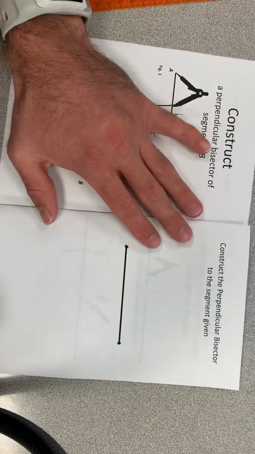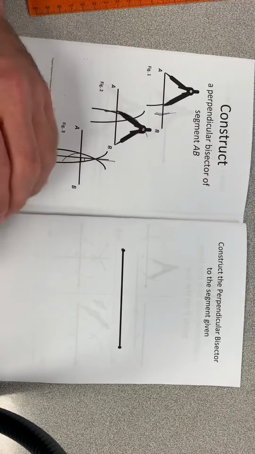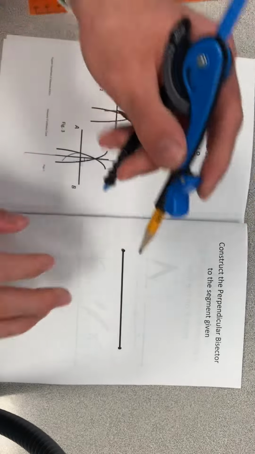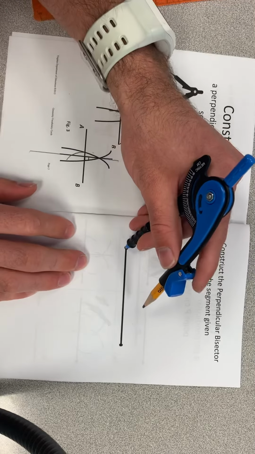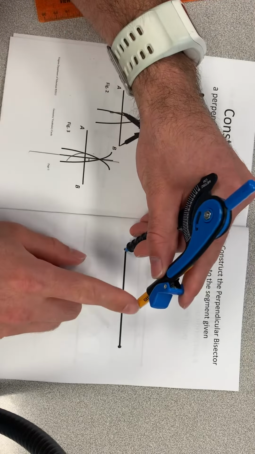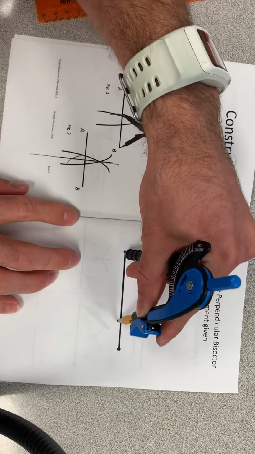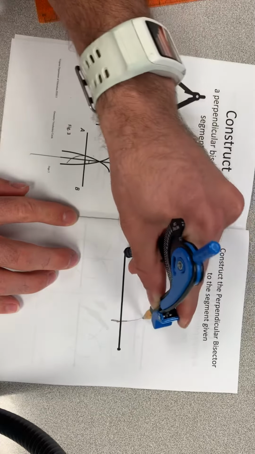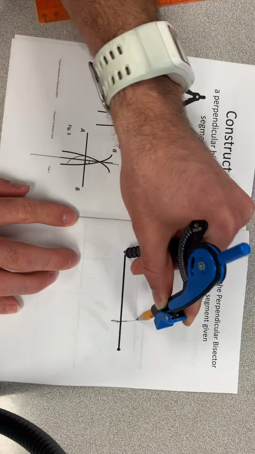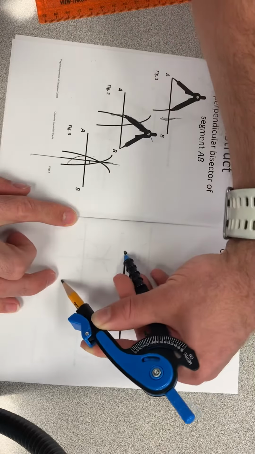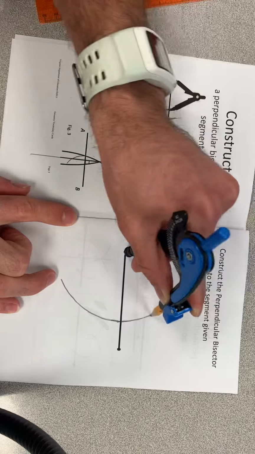So on the next page, construct a perpendicular bisector to the given segment. So what I'm going to do is put one point on this end and make sure that this new point goes a little bit more than halfway. It doesn't have to be exact, but just halfway. And you're going to draw up and down. You're going to make a nice semicircle.